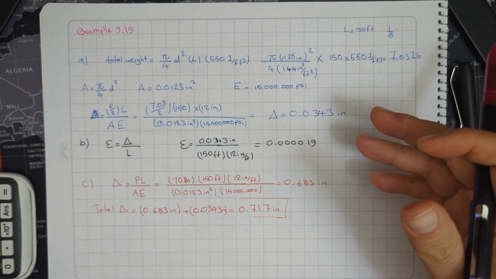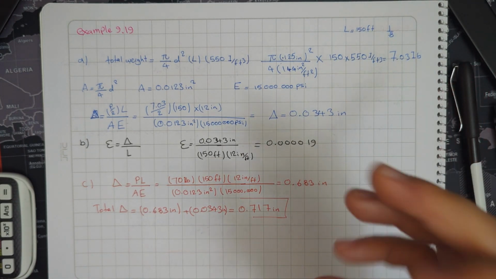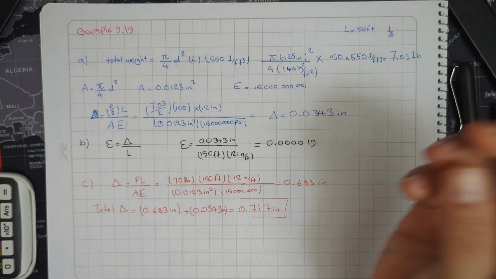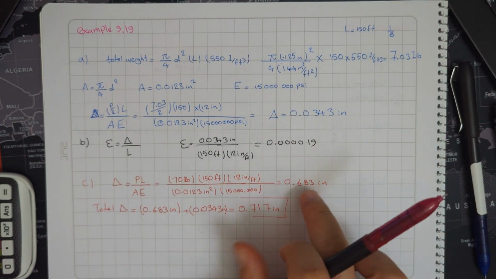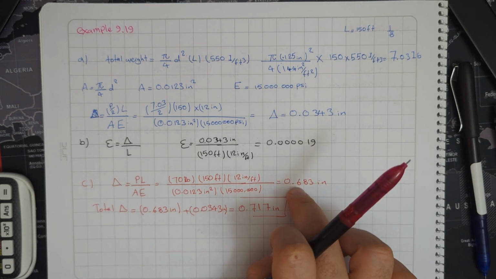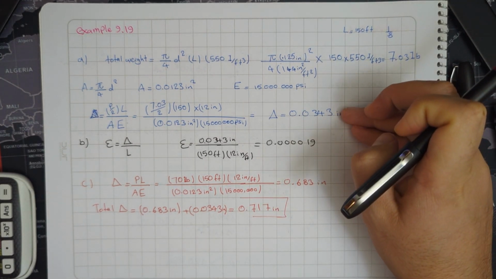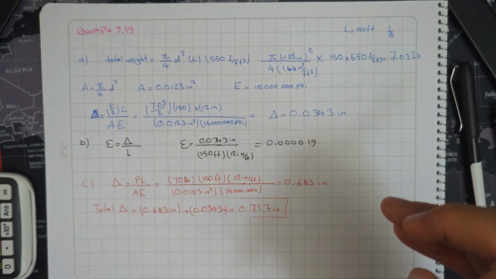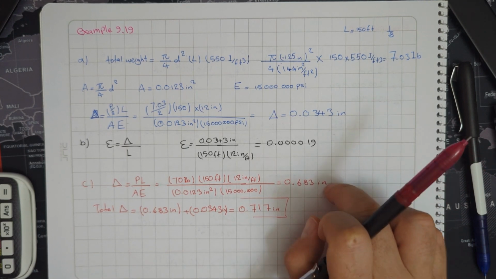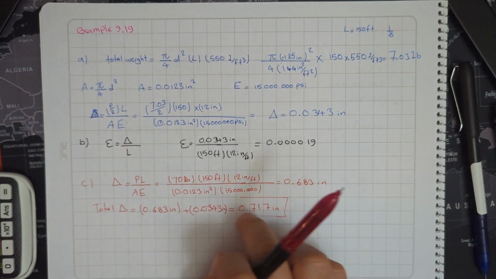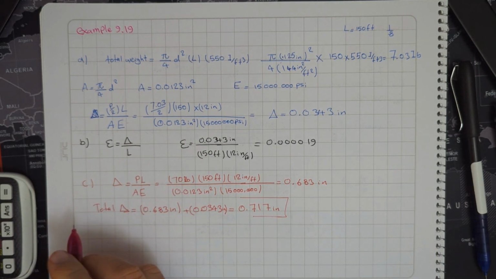If we add 70 pounds to the wire, it's going to have a deformation of 0.683 inches as well. So its own deformation and the deformation caused by the extra weight is going to be our total deformation, right?